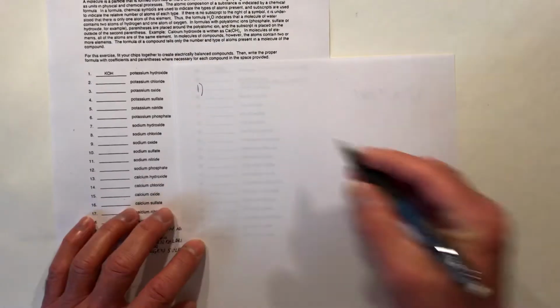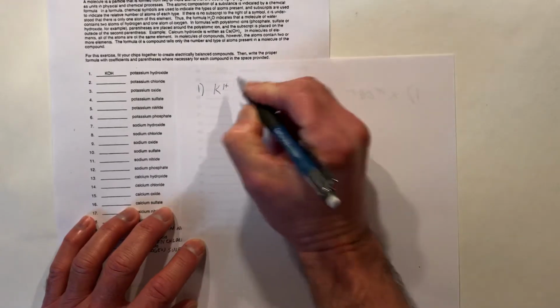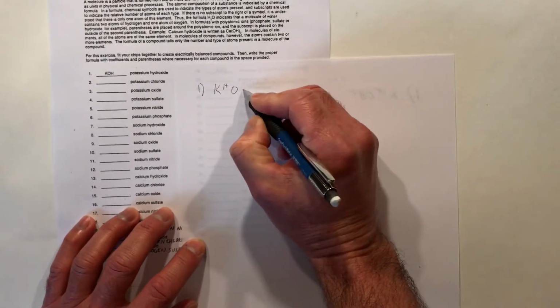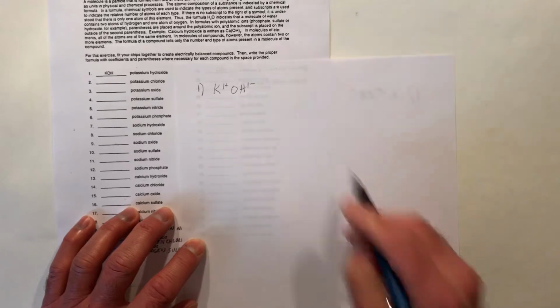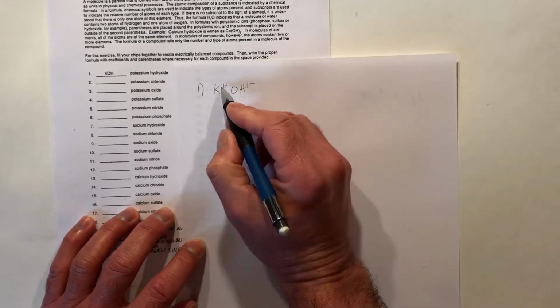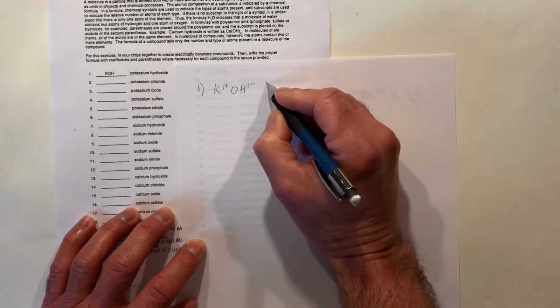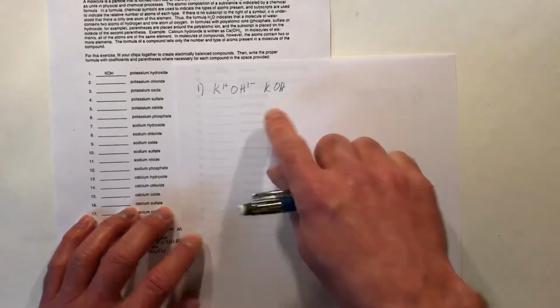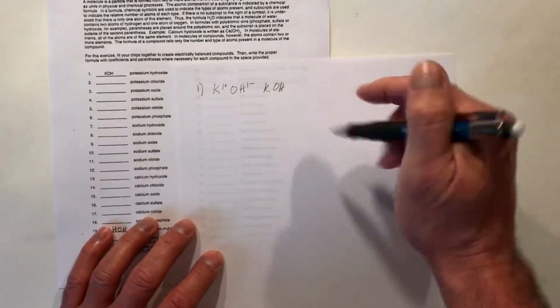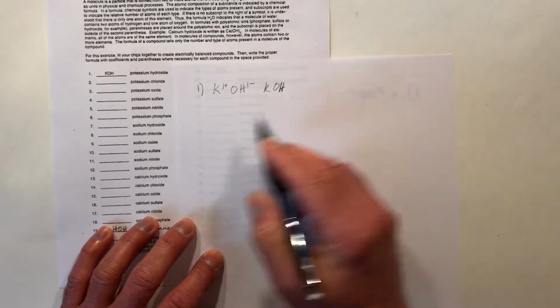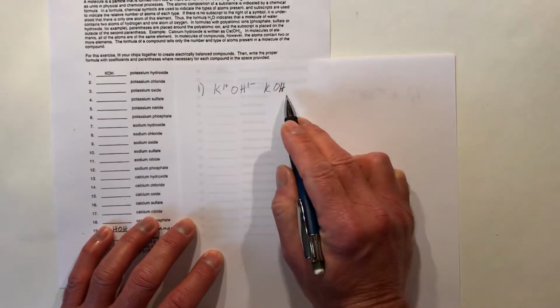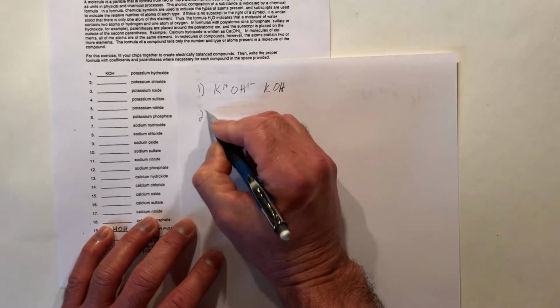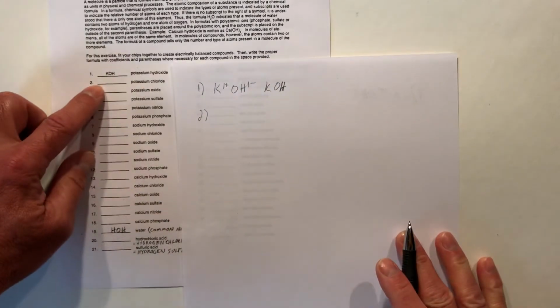So K1+, potassium, is going to combine with OH1- hydroxide. When we do that, crisscross that, we end up with K1OH1, or just KOH. And that's the formula that we see there. So that's what I want you to do. I want you to write the ions out, and I want you to write the formula for the compound. Let's go through and do this left-hand column.